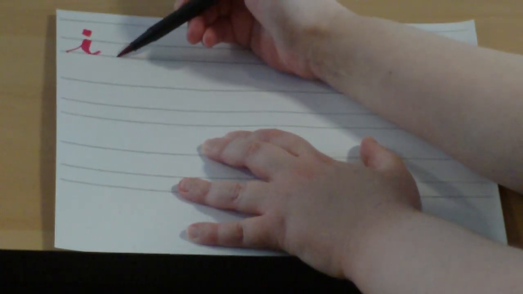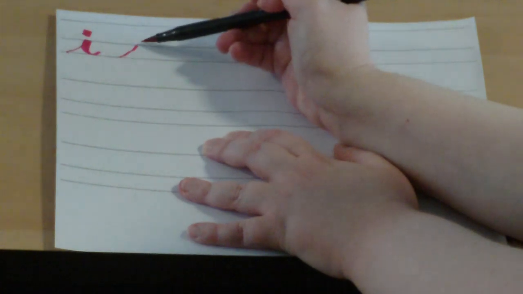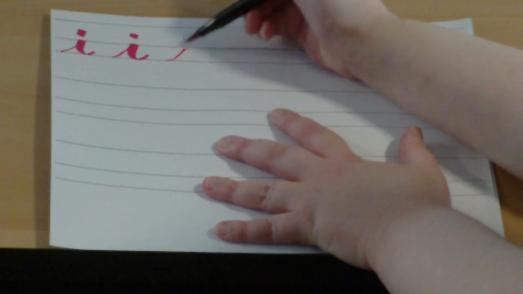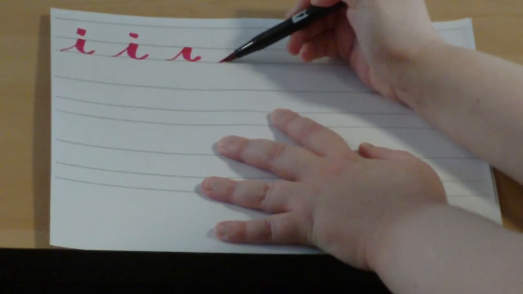One more time, start at the baseline, entrance stroke to the waistline, underturn, dot. All right, I'll give you a minute to finish the rest of this line. Now, as I've mentioned before, you can dot your I's right away, or wait until you finish the line and then dot all your I's at once.